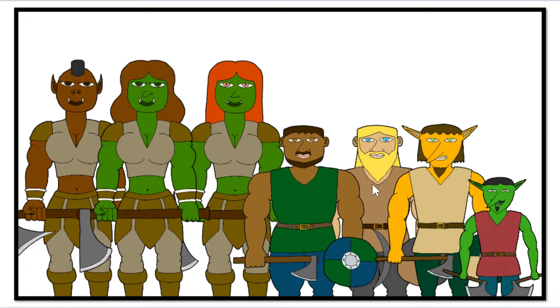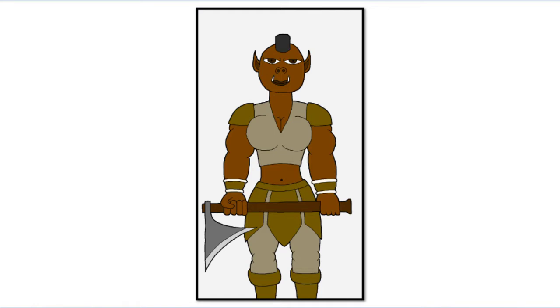I would hope to eventually have one of each race and a sliding scale from shortest to tallest. I do see some artists that have this thing on the right or the left saying the numbers, how tall each one is. So let's go ahead and look through them.